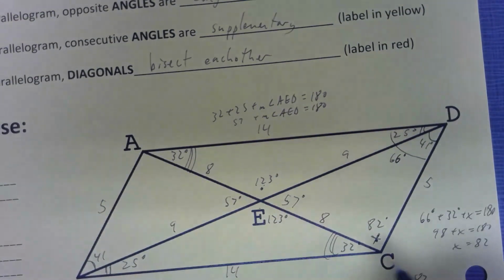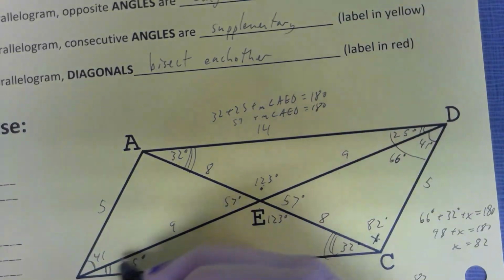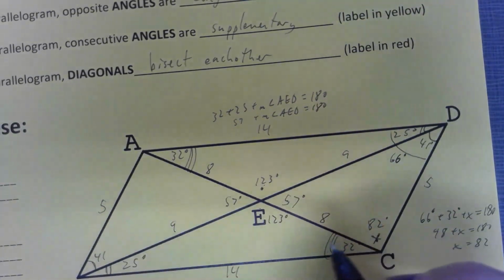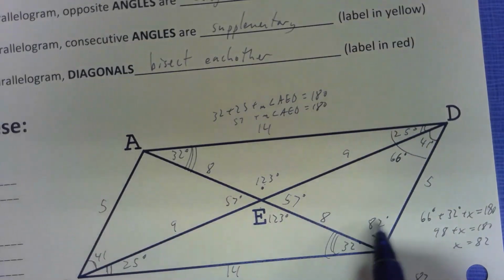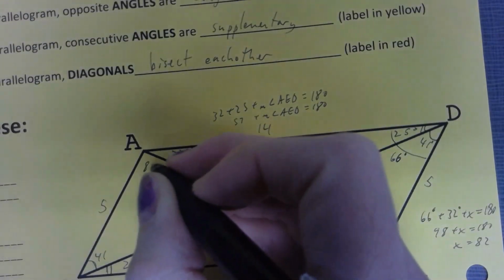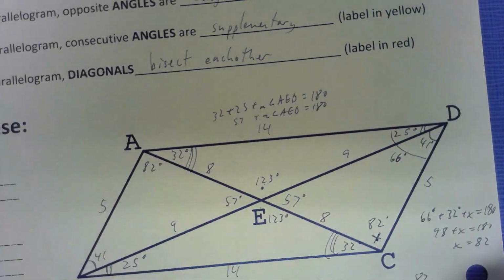And then for the angle of AEB, this one over here, EAB, we can add the 57 and the 41 and subtract from 180 to find this angle over here. And actually, we already found that one's 82, so this one here is 82 as well. The 32 and 82 put together to make that angle, so that one is 82.